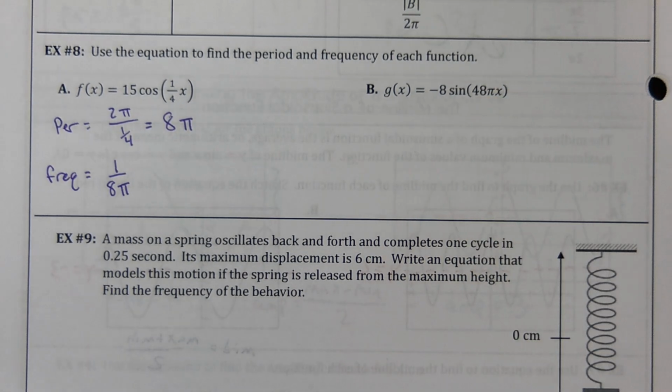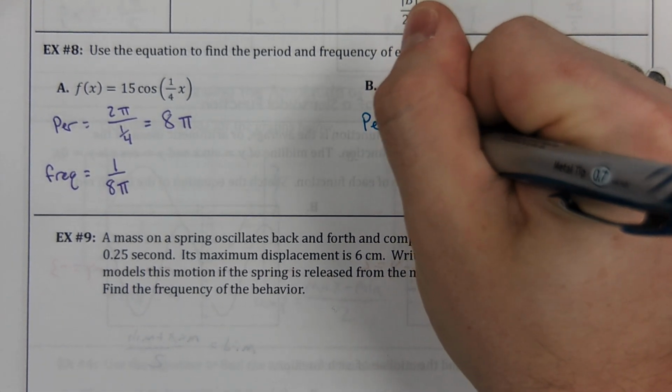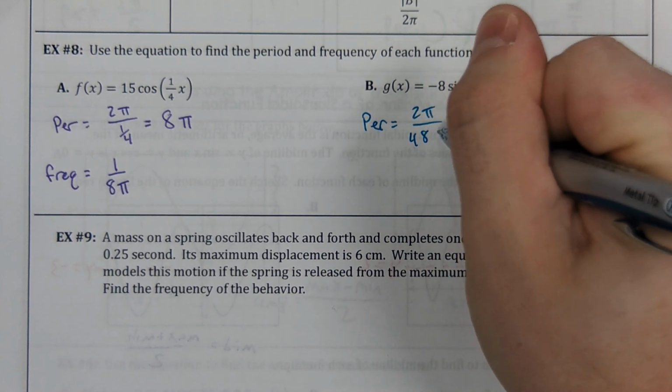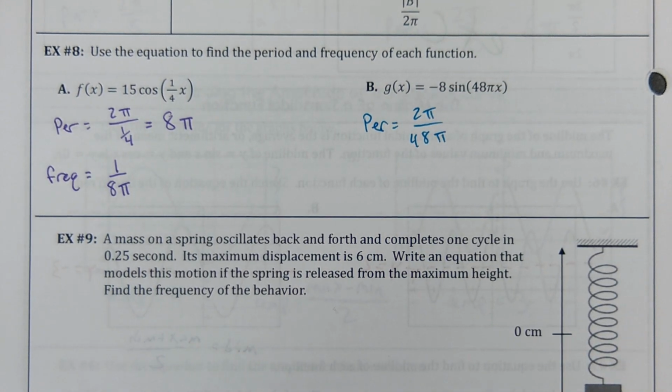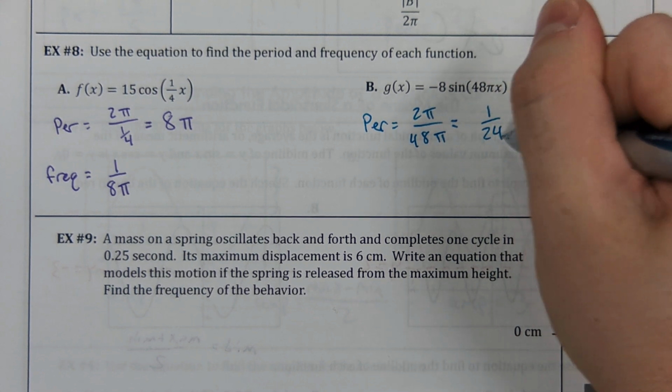The b value on this one is 48 pi. The pi's cancel, and you get 2 over 48, which is 1 over 24.